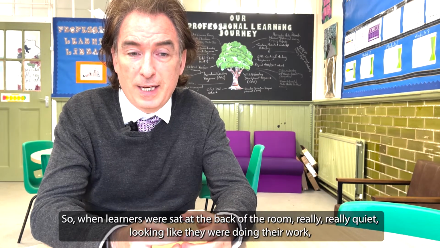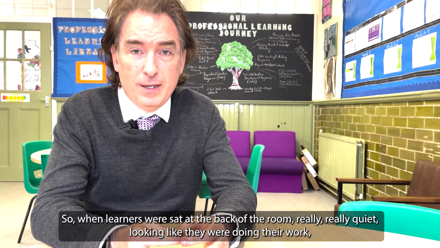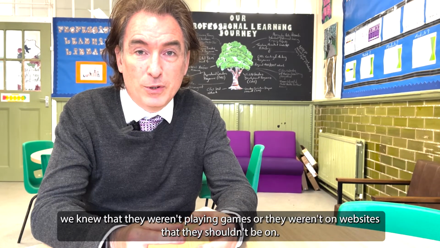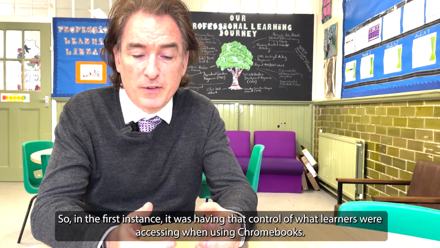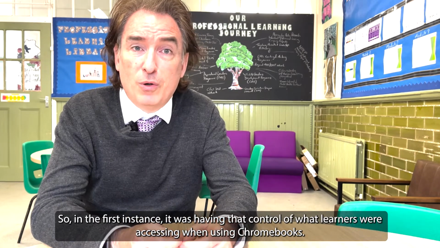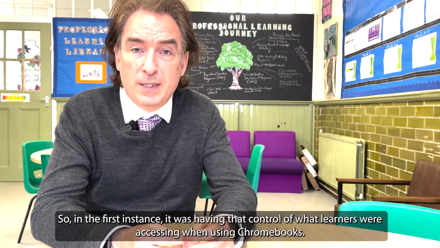So when learners were sat at the back of the room, really, really quiet, looking like they were doing their work, we knew that they weren't playing games or they weren't on websites that they shouldn't be on. So in the first instance, it was having that control of what learners were accessing when using Chromebooks.